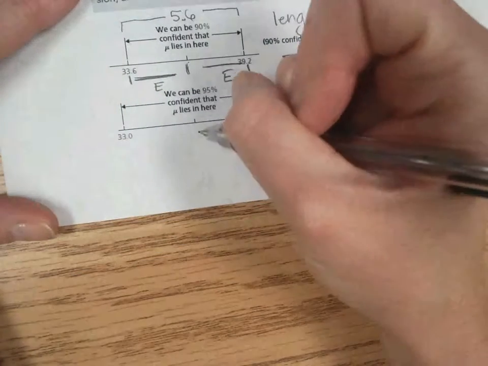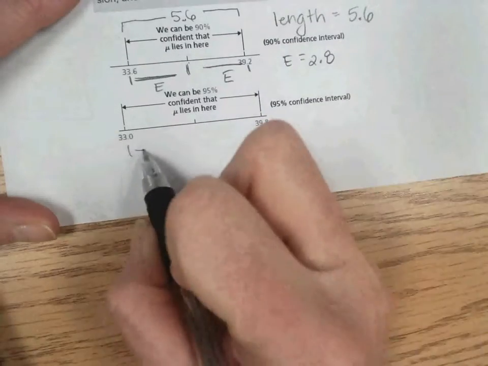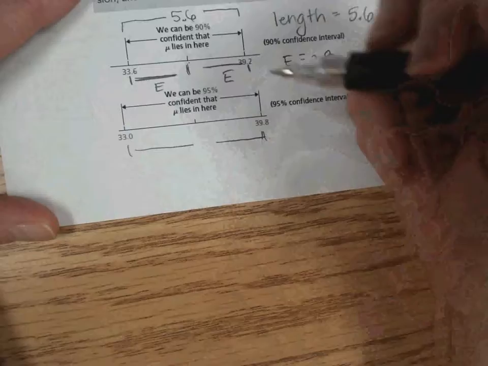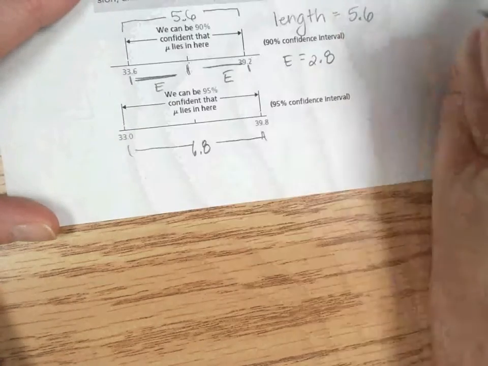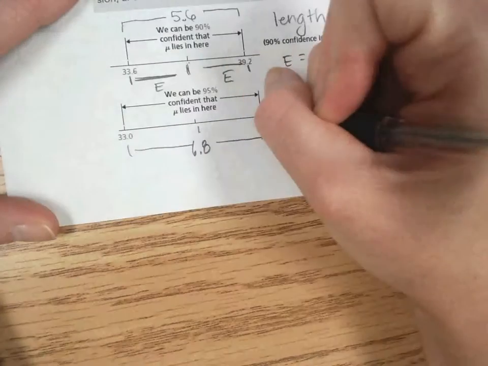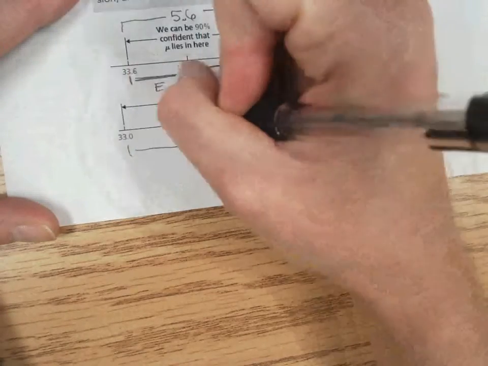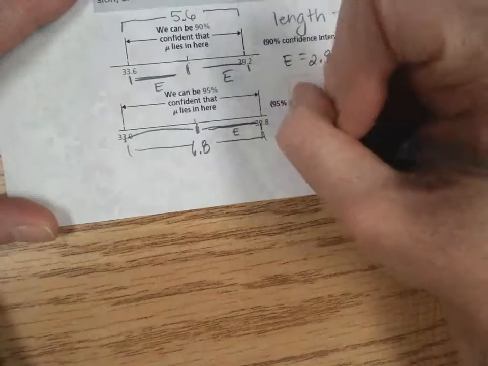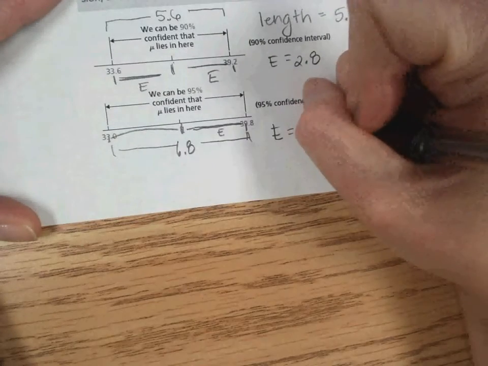Similarly, here we have the margin of error. First you would need to find or know the length of the entire confidence interval, which here would be 6.8. Leaving us with a margin of error here, this length here, and this length here would each be 3.4, half of 6.8.